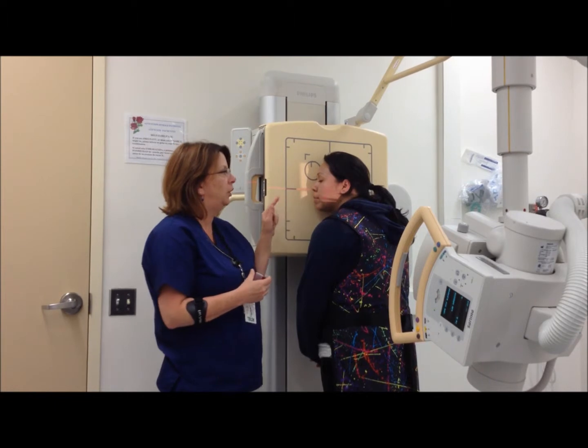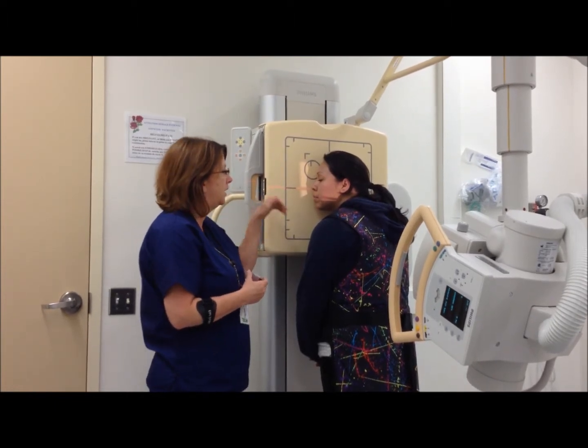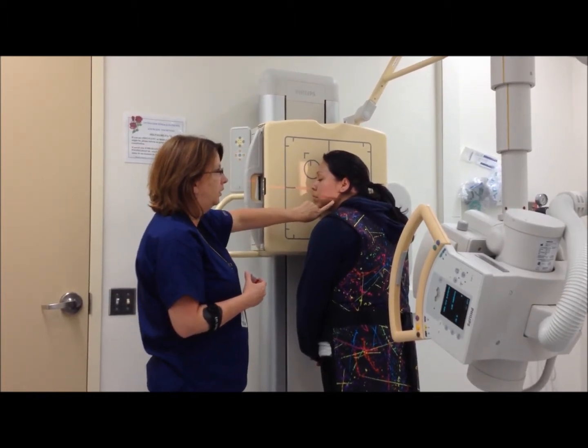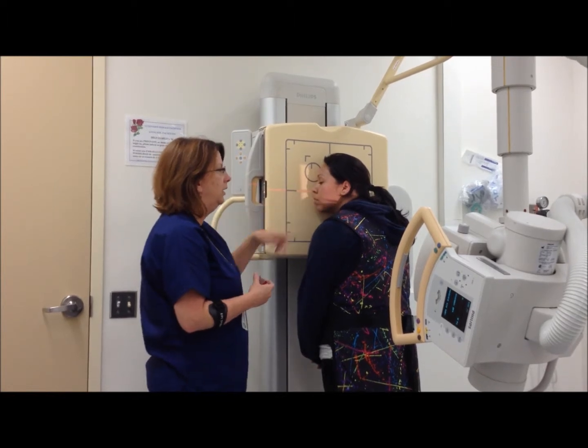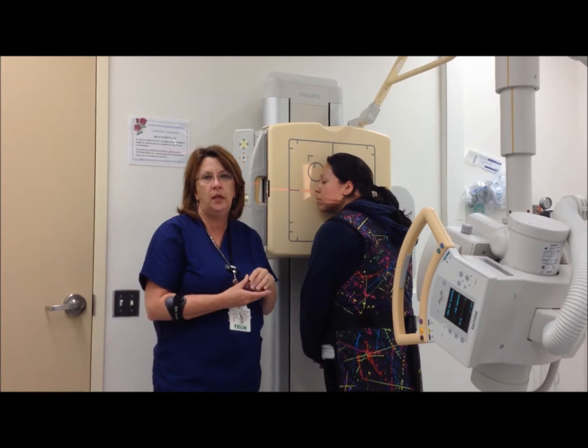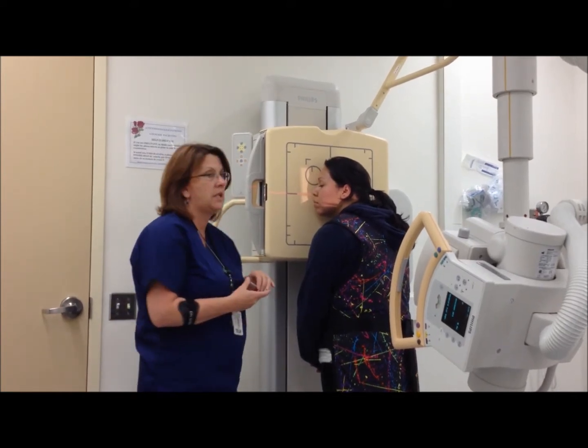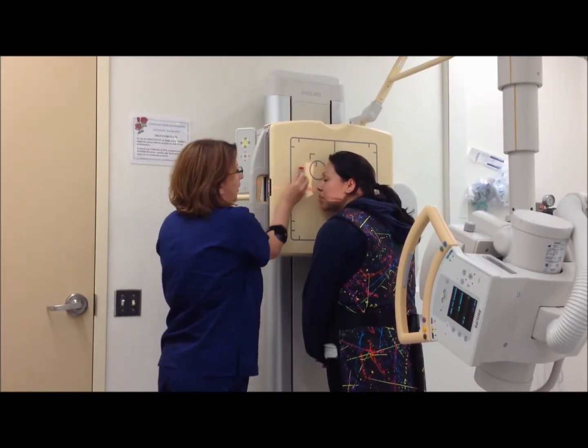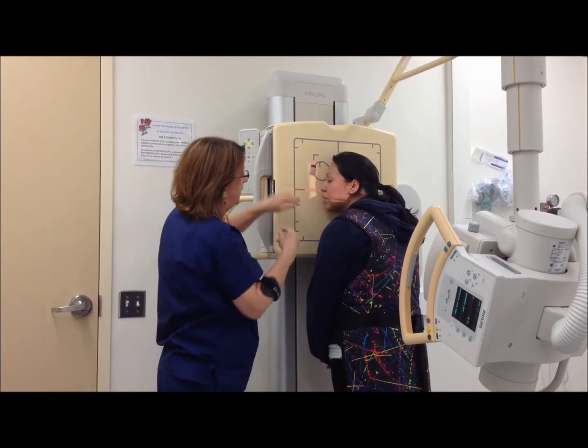This will show the mandibular body. My CR will enter at the mandibular angle, the gonion. My technique will be 70 to 75 kVp at 5 to 7 mAs. My marker will go in the light outside the patient's shadow.